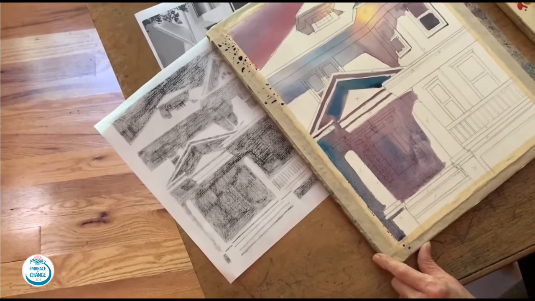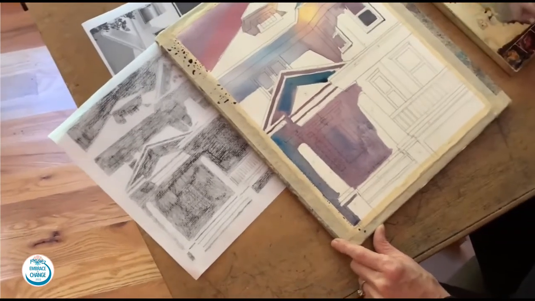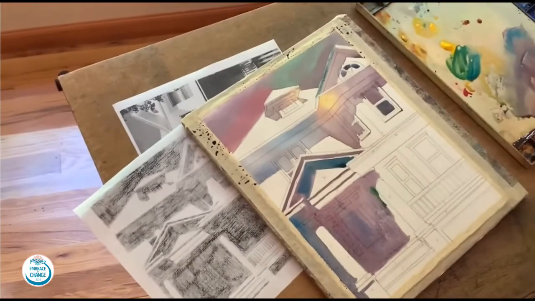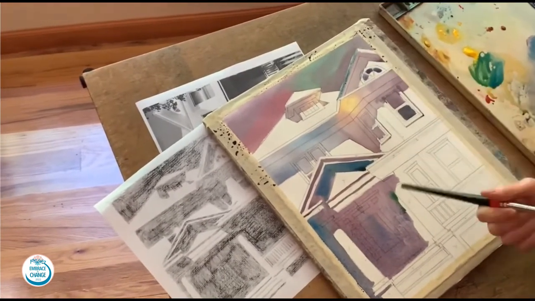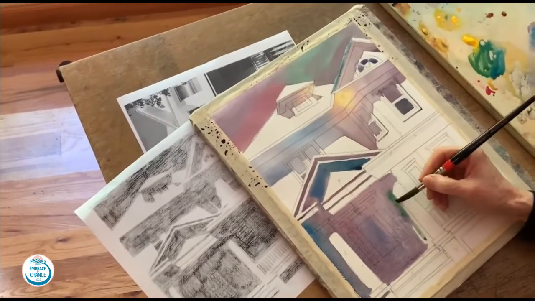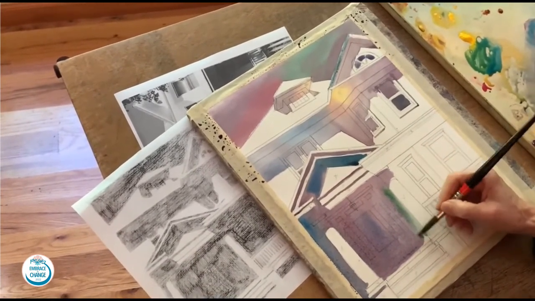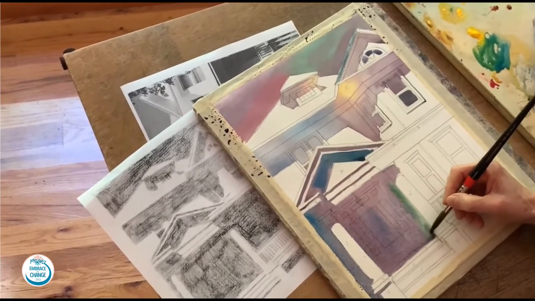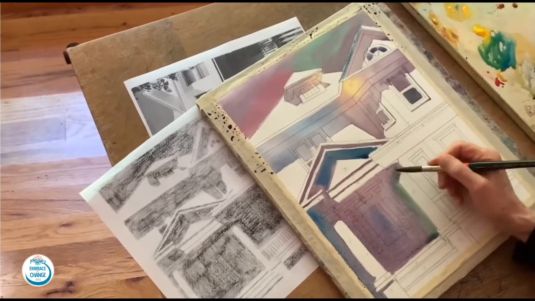Now, just for fun, I think I'll let this shadow start to turn a little bit green. We've got a little green up there. Maybe I'll pull a little bit of green down here. If I don't like it later, I've got a lot more layers to go over top of this, so I can completely get rid of it.